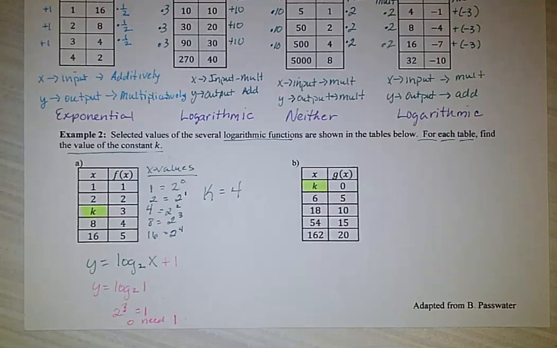So what I would like for you to do at this point is to go to part B, and lay out your argument for the x values to figure out what k is. All right, pause your video and let's see how you do.